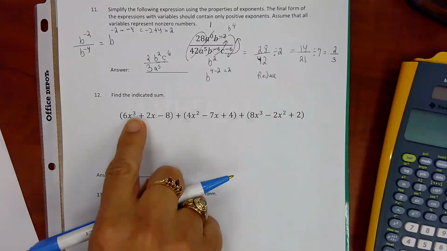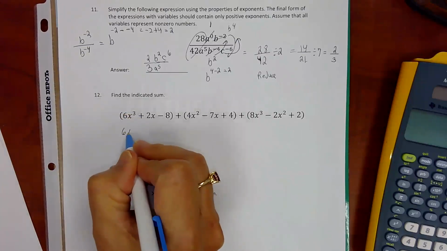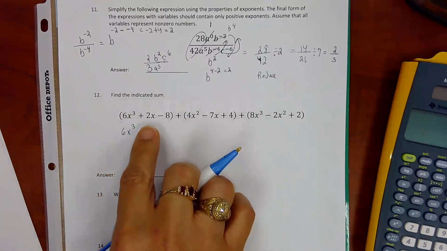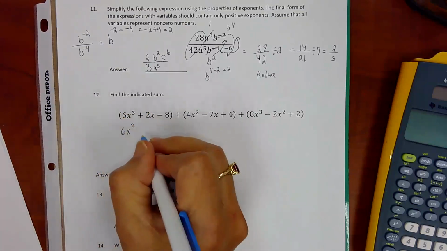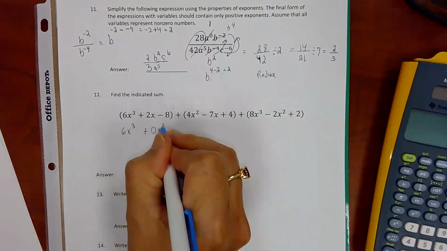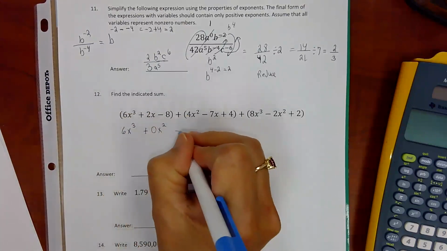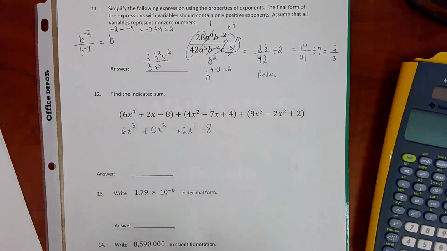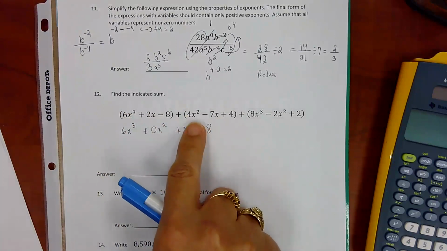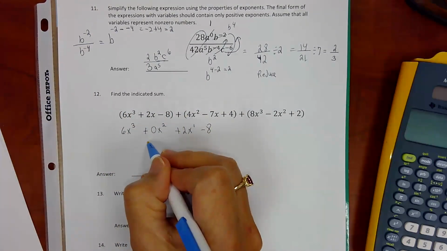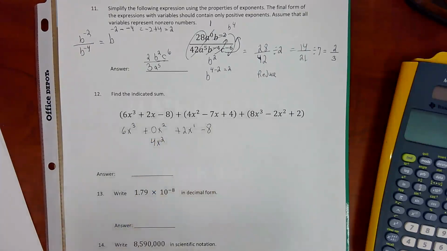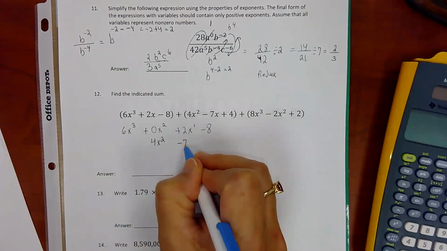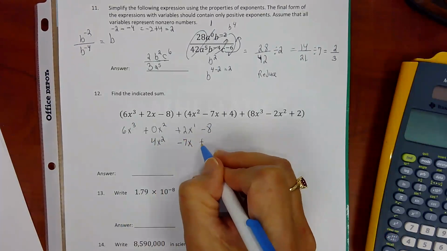And if I start with the highest power of the cubes, I have a 6x cubed. And then this does not have any x squared. I can do this if I wanted to. And then plus 2x to the first power, and then a minus 8. Okay. Then I go back to the second trinomial and I line them up. 4x squared would go under here, under the 0x squared. Minus 7x, so that would go here under the 2. And then plus 4.